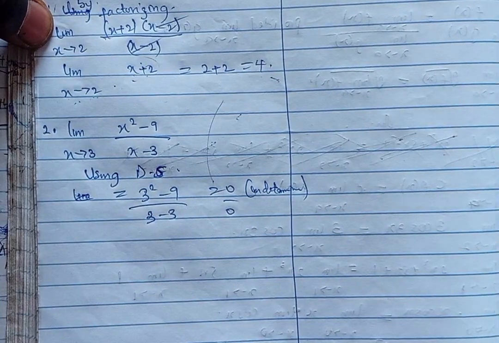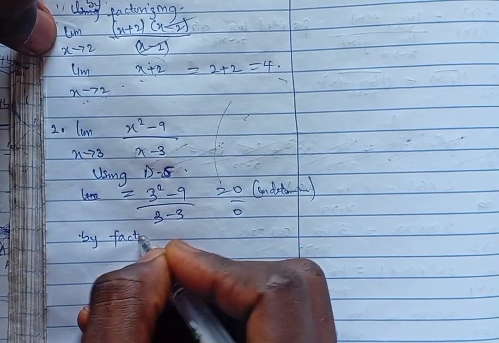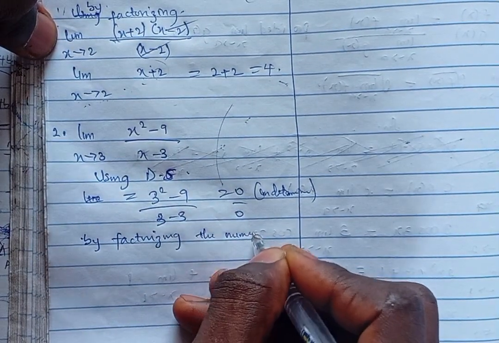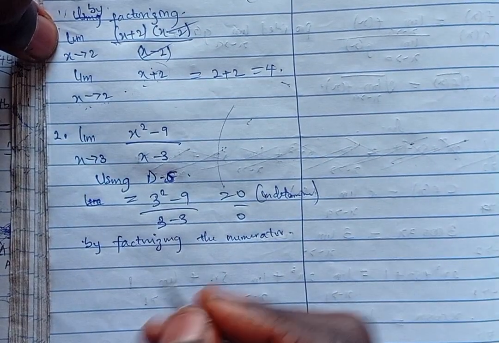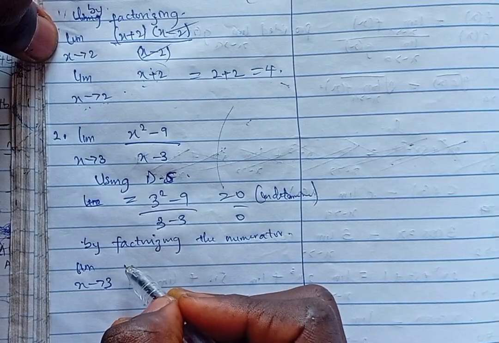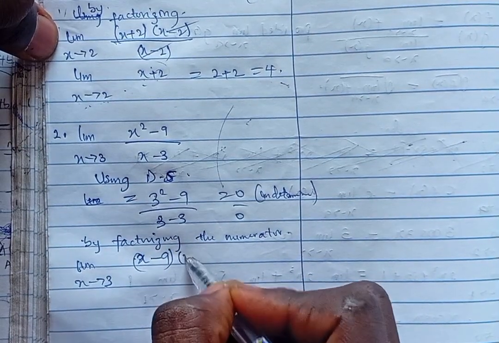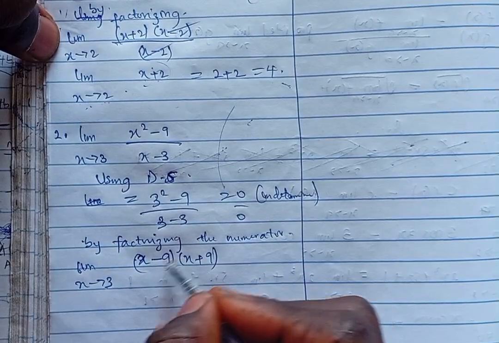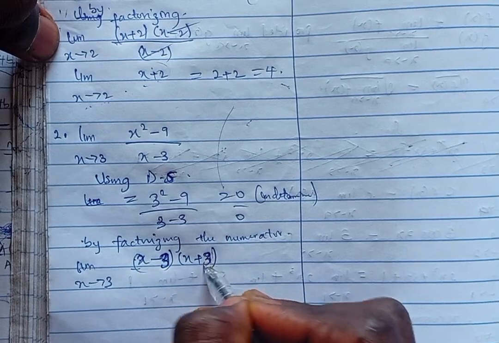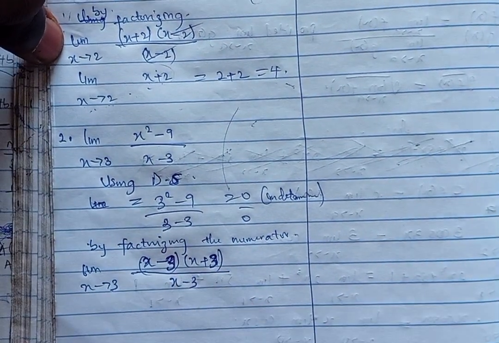So since it is indeterminate, you now say use factorizing, factorizing the numerator rather. You have that the limit as x tends to 3 of x minus 3 times x plus 3, everything over x minus 3.